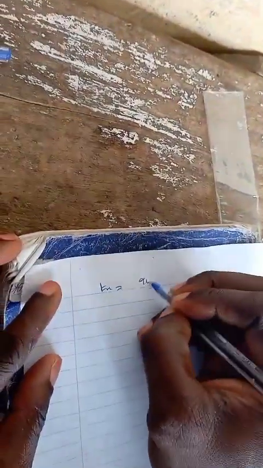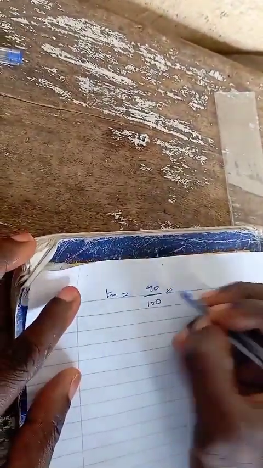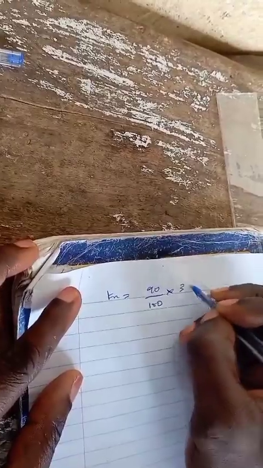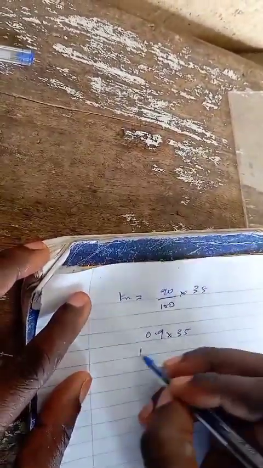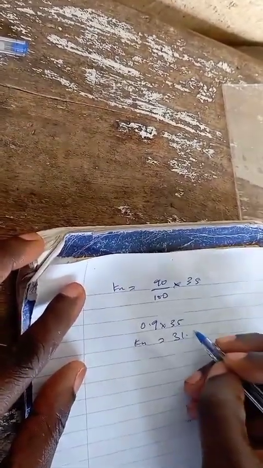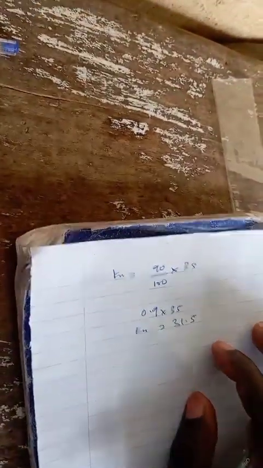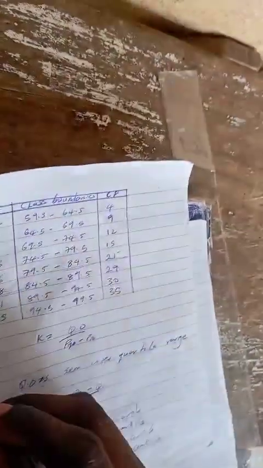So our Kn will be 90 divided by 100 times the number of frequency, which is 35. So Kn is 0.9 times 35, which equals 31.5. Now we're going to look for a number on our table that is greater than 31.5, which is the last one here.